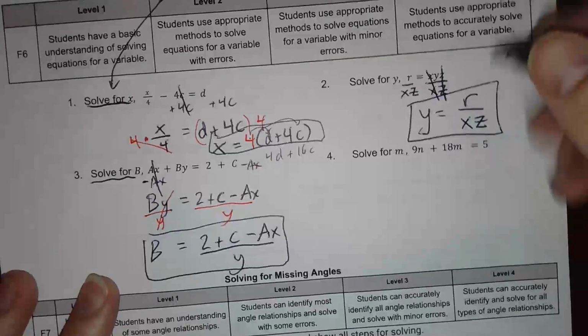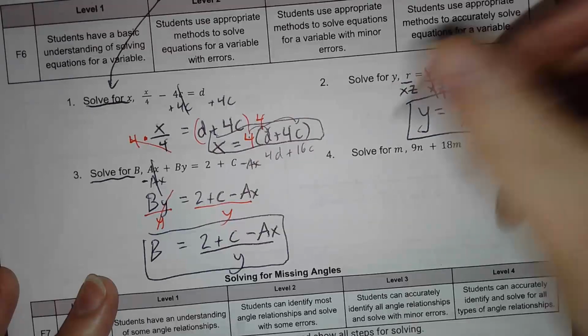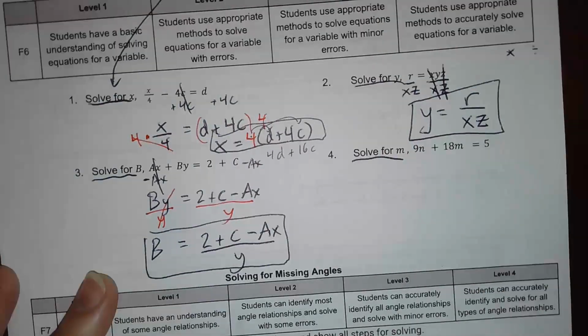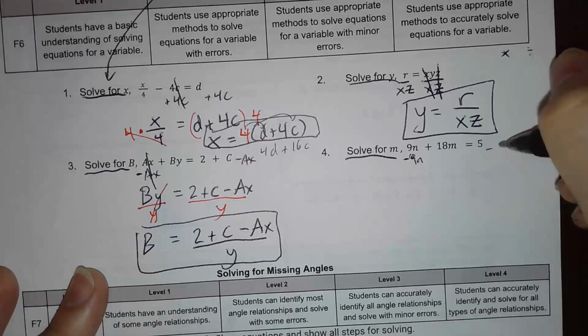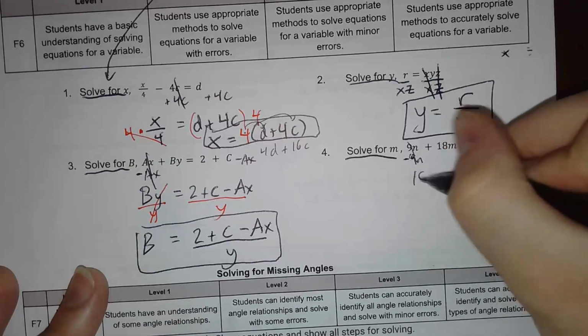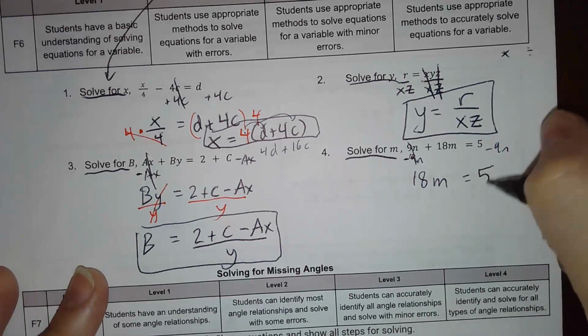Now number 4, solve for m. So I need to get m by itself. I will move the 9n to the other side by subtraction. That leaves us 18m is equal to 5 minus 9n.